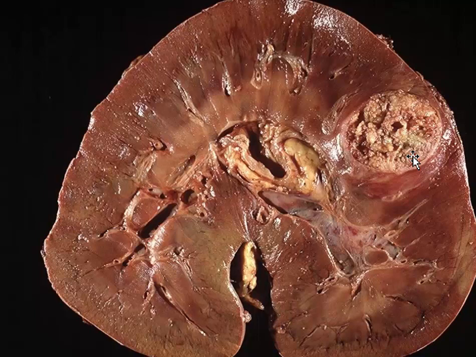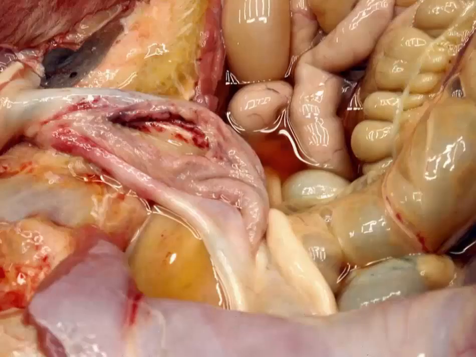malignant ones, and the opposite is the case in small animals, where we see a lot more malignancies than benign tumors. And these tumors generally arise from the epithelial cells of the proximal convoluted tubules, and they're incidental findings, rarely seen in old horses. Just a couple of quick diseases of the urinary bladder.